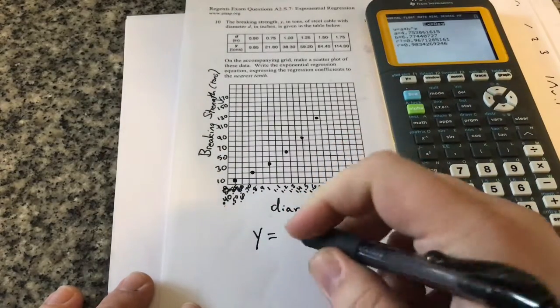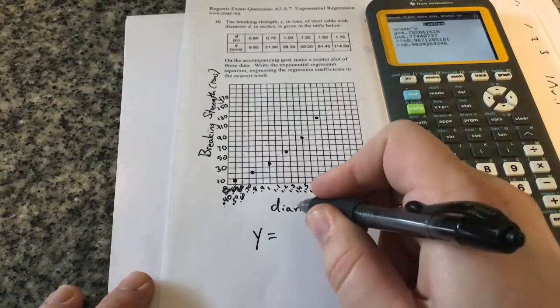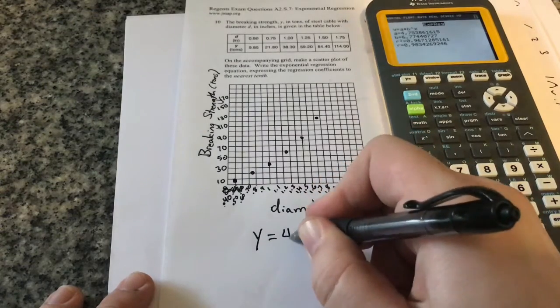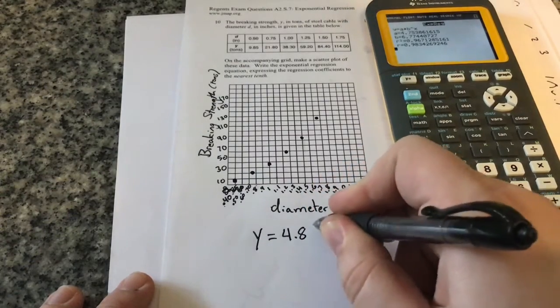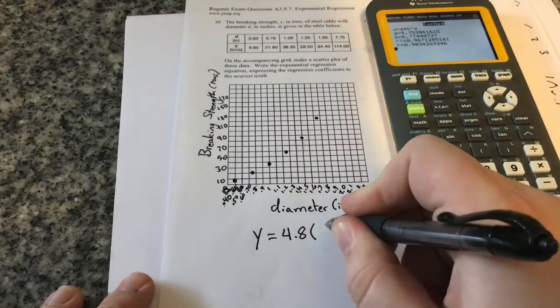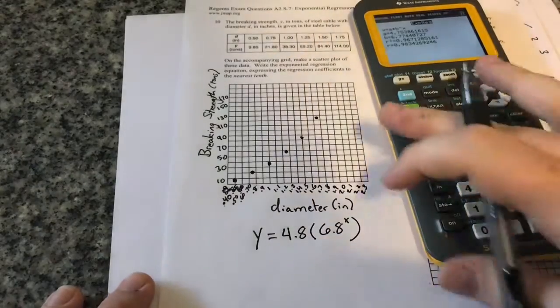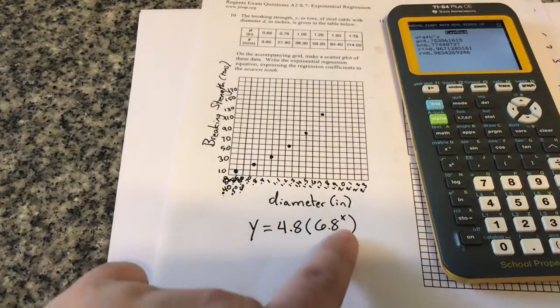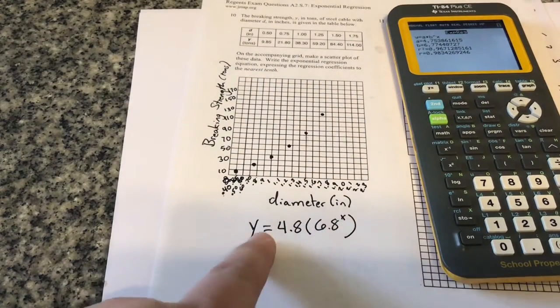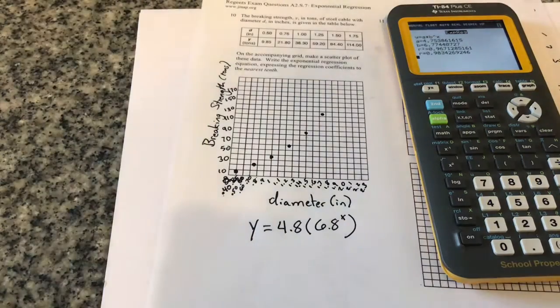y equals a times b to the x power, a being 4.75. Based on the rounding we do in class, it's just 4.8, times b, 6.77, or 6.8, to the x power. And there is our equation that tells us, given the diameter, we know the breaking strength.